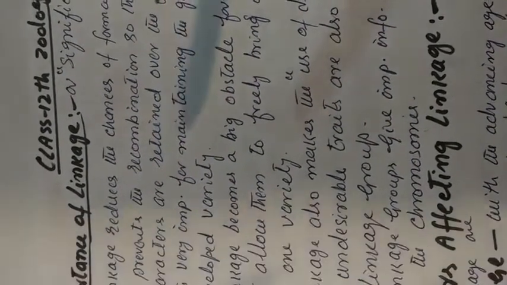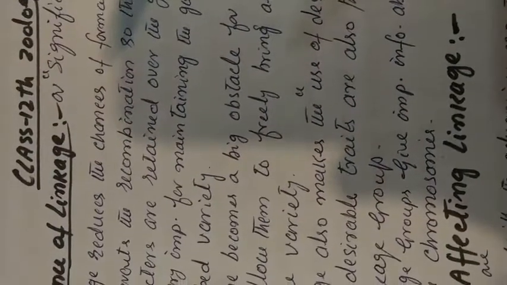Another importance of linkage is that it becomes a big hurdle or obstacle for the breeders because it does not allow them to freely bring all the desirable traits into one variety. Another importance is that linkage also makes the use of desirable traits less effective, especially if undesirable traits are also present on the same linkage group.